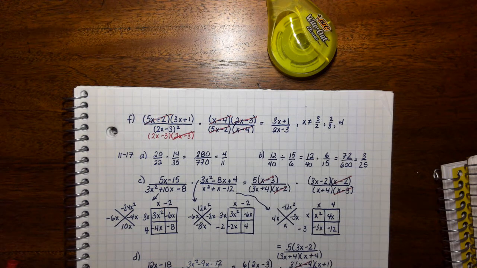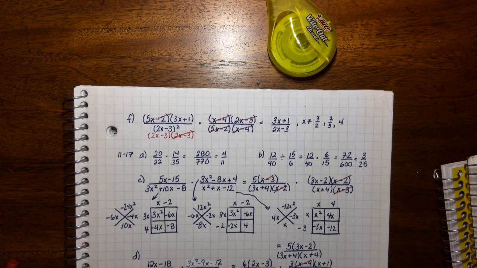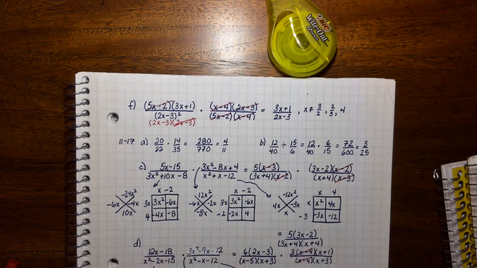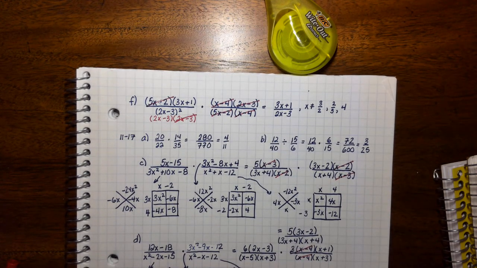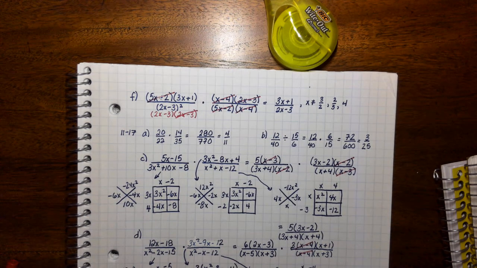Okay. I want to do the next one, and then I think I can skip the last one because it's just the same thing. I do want to do e though. 5x squared plus 4x minus 7, 10x times plus 4x minus 21. Okay.